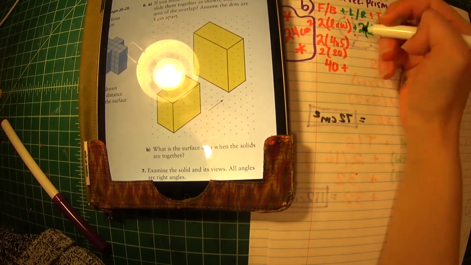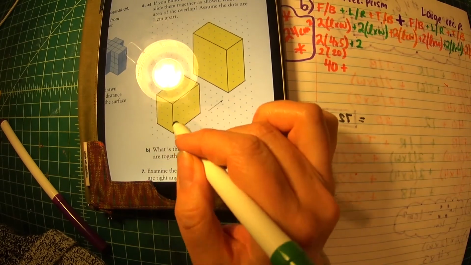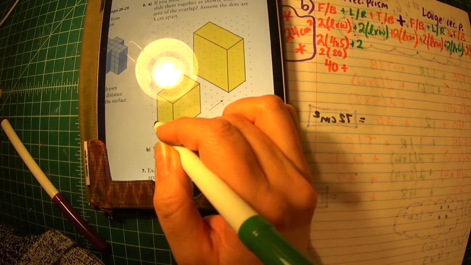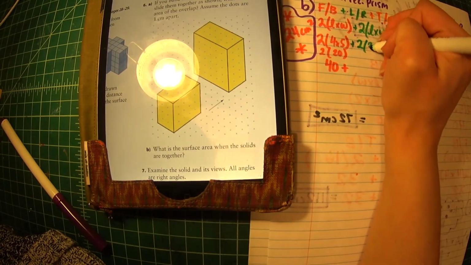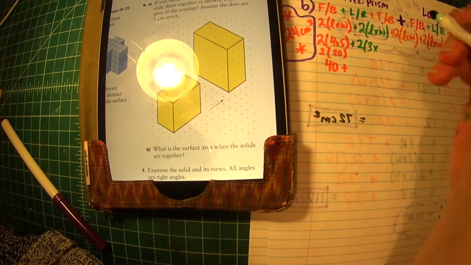Next, left and right. Because I said this is my front, that means this right here is my left. So I've got 1, 2, 3 units by 1, 2, 3, 4 units.